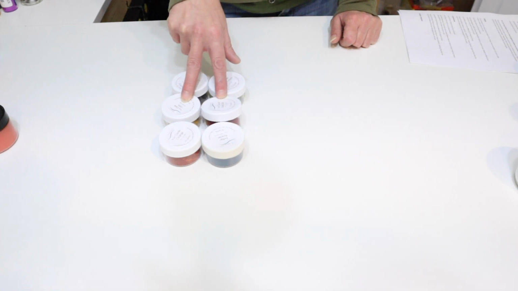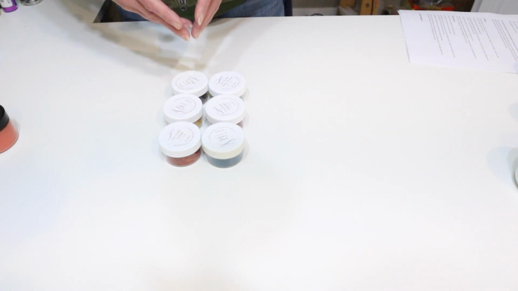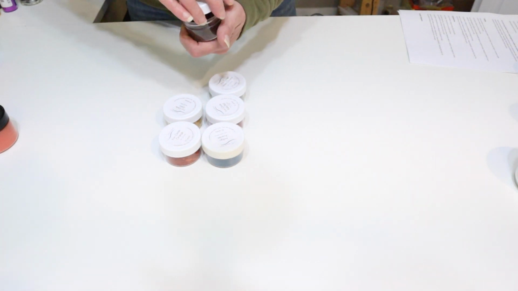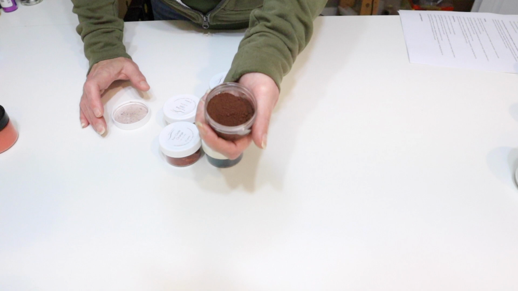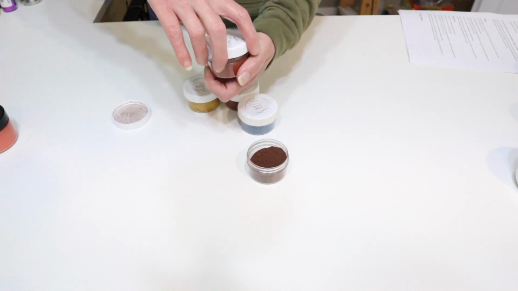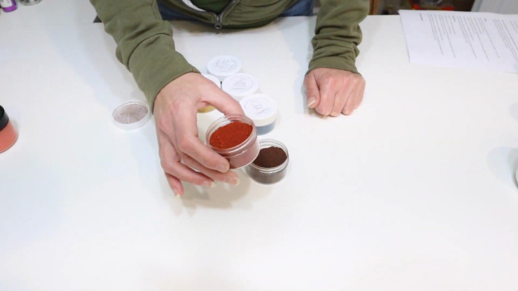And once again, ultramarines are also lab made to get rid of the chances of that high mineral content. So we can see the big difference between an oxide, you guys. You can see these are true colors. They're kind of dull, true colors. They're very, very potent coloring.